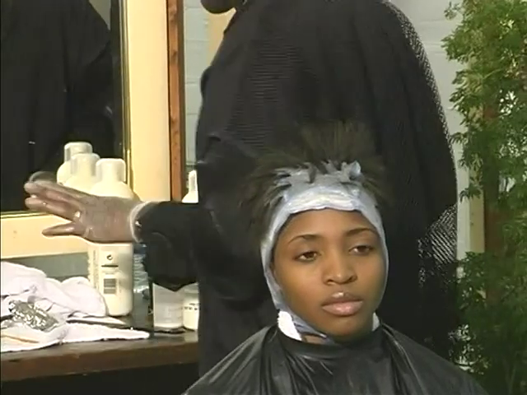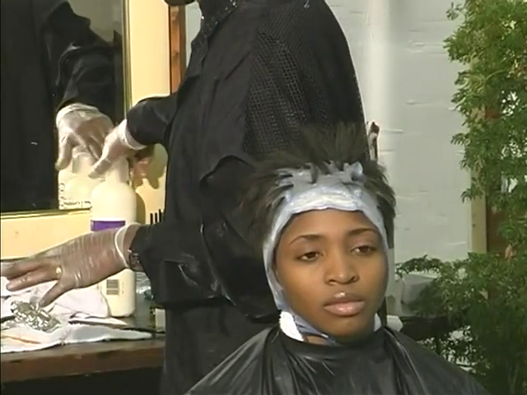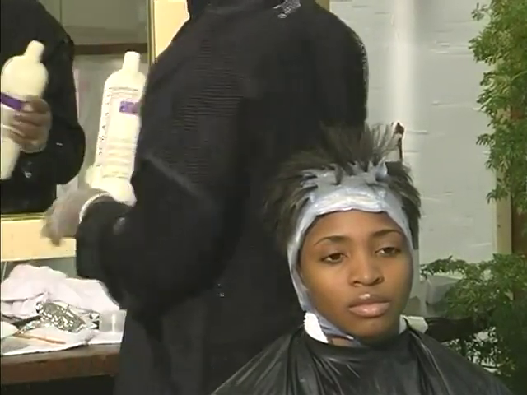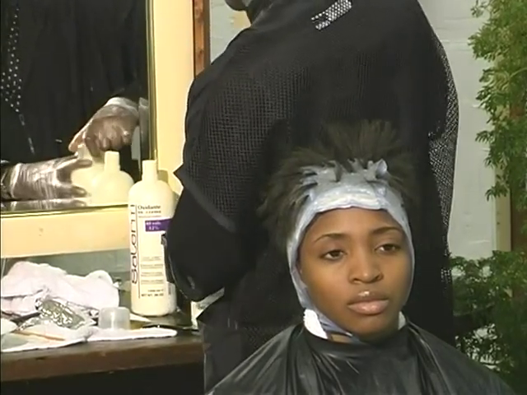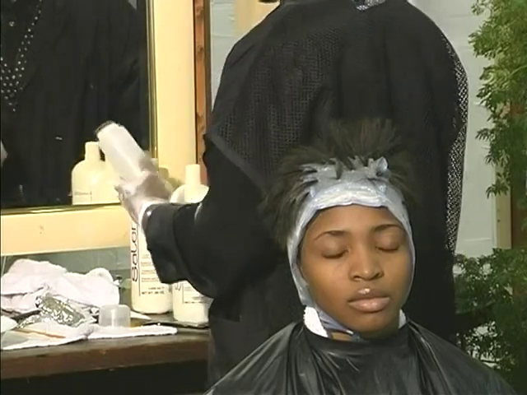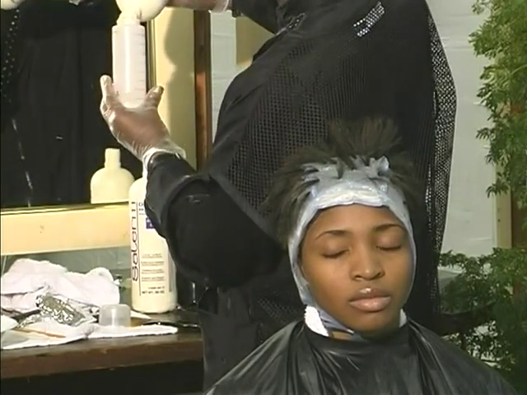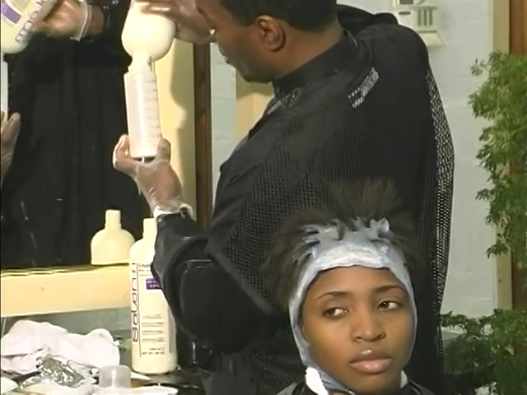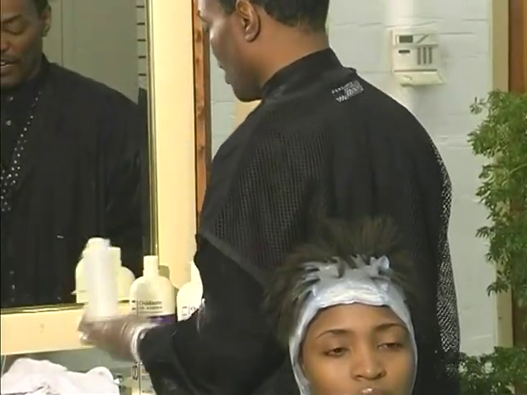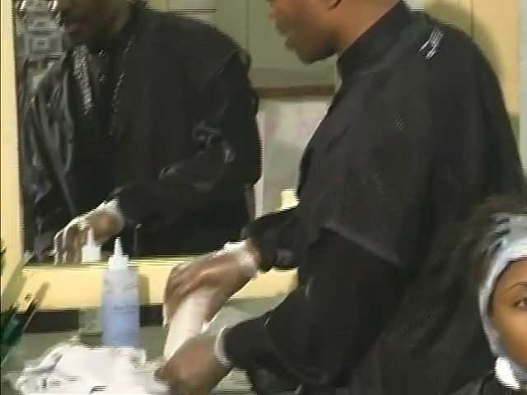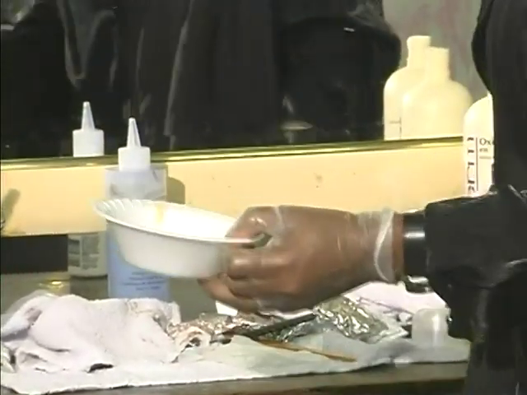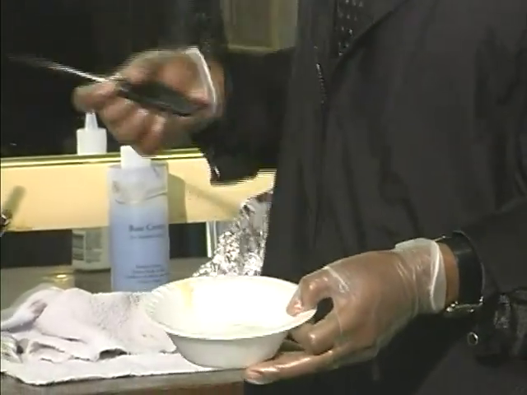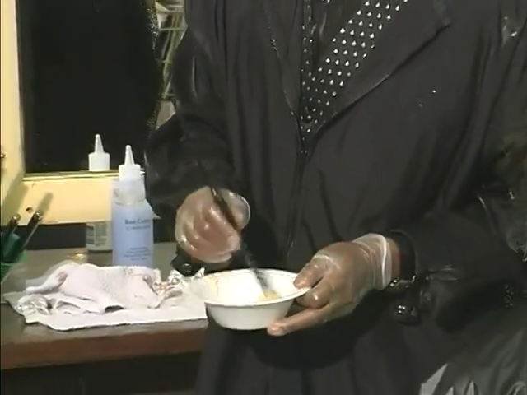And then remember, it is already conditioned. So I've got 1.1 ounce in there already. So what I need to mix up now in my 30 volume is again 1.1 ounce of developer. Add it to my color, and once I add it to my color, stir it up, mix it up.